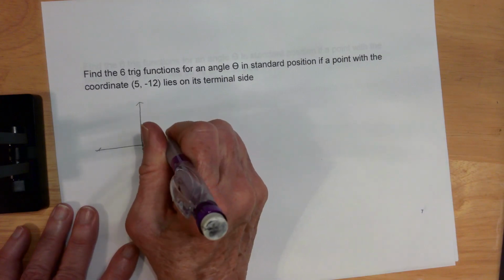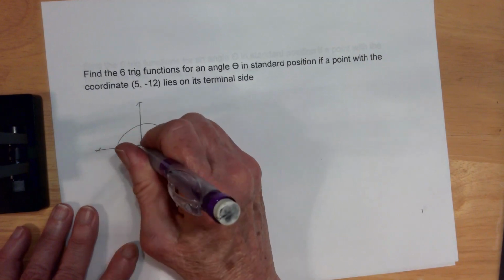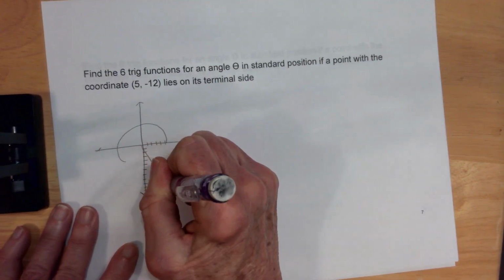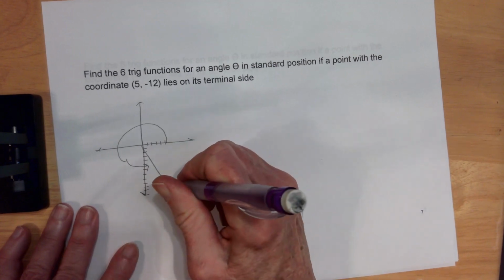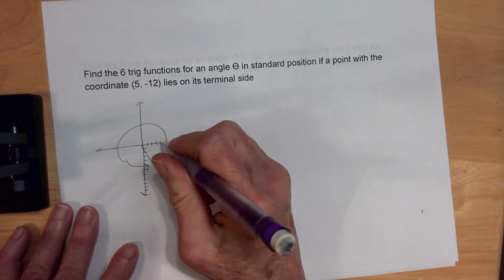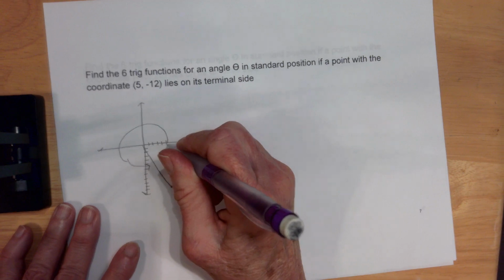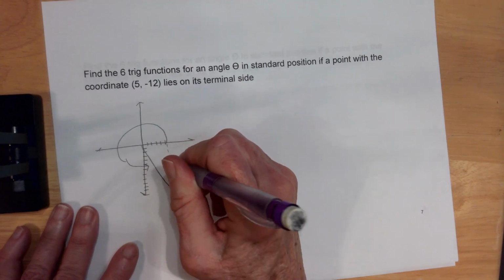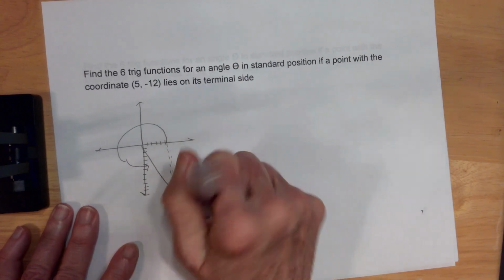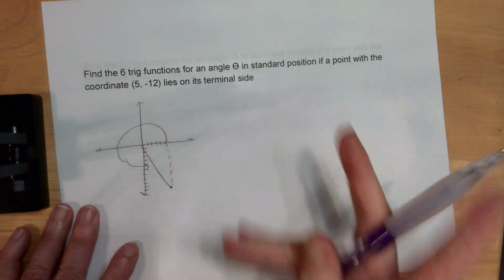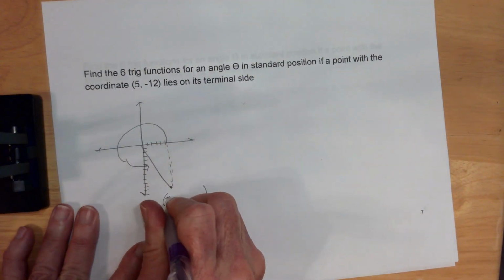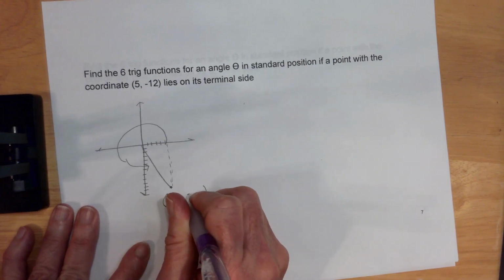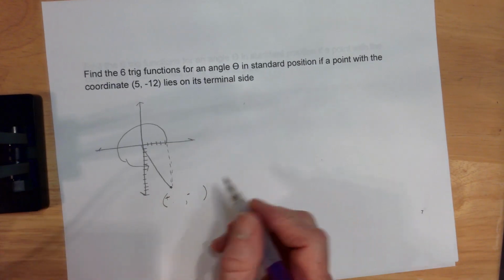So I am going to come around to there. I didn't draw that real good, but that's going to be my reference angle. If it's in the 4th quadrant, then my x value is positive and my y value is negative.